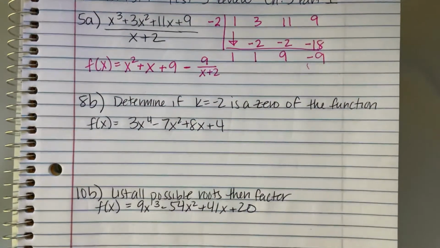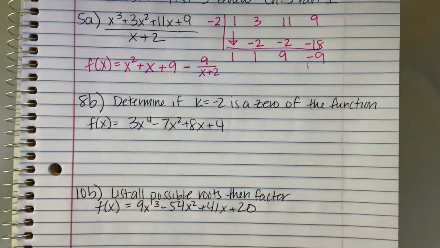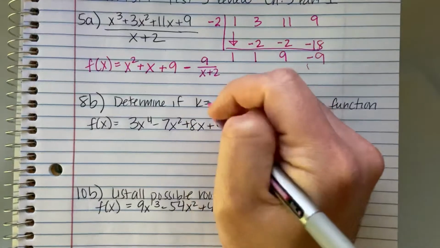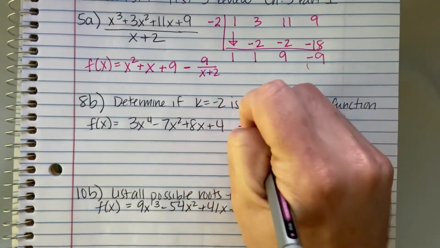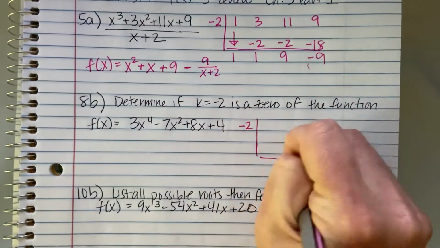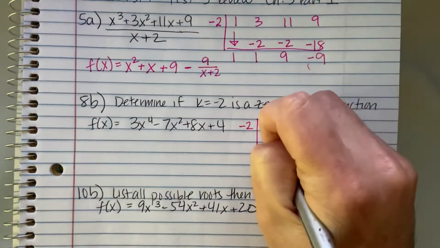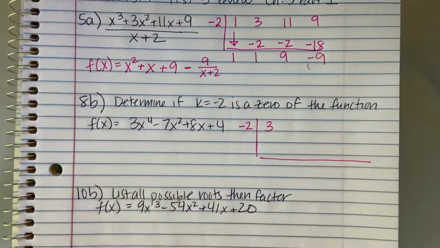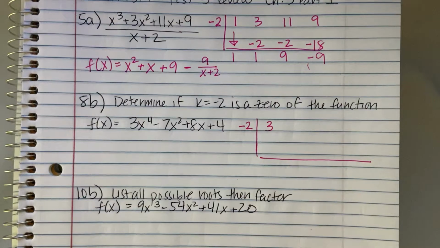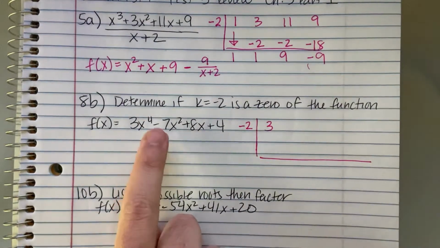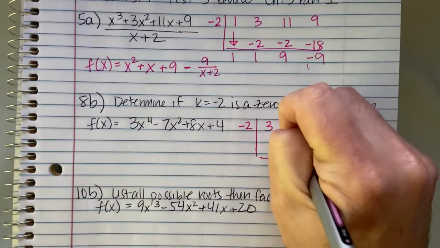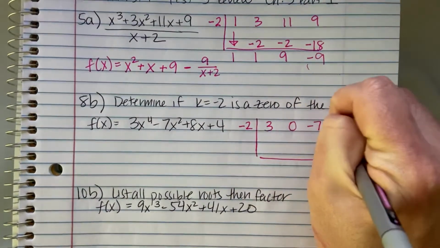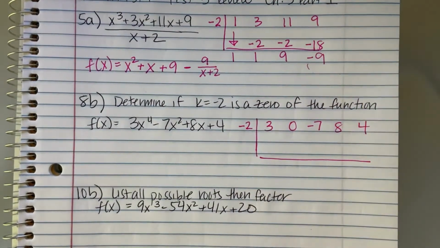Now, synthetic division also has other applications, like determining if something is a 0. When they give you a k equals, you don't change the sign on the outside. But this problem in particular, f of x equals 3x to the fourth minus 7x squared plus 8x plus 4, it's important to remember there is a missing term for x cubed, so I need to put the 0 in. You should always make sure to check for that. Even if it's a constant at the end, check for it.